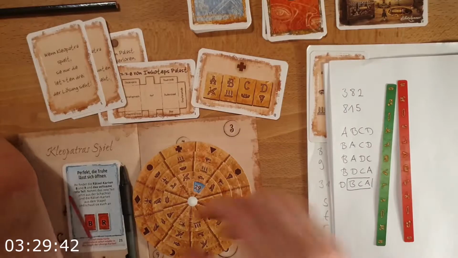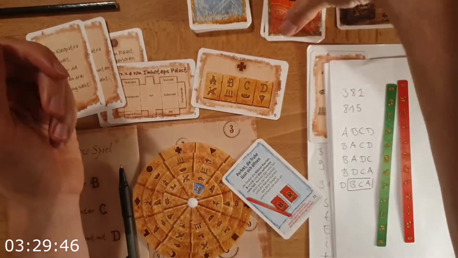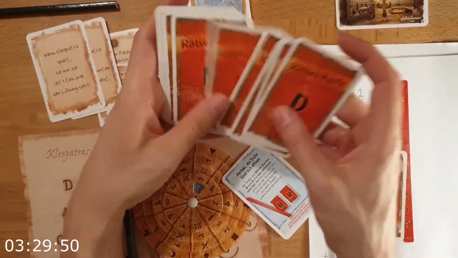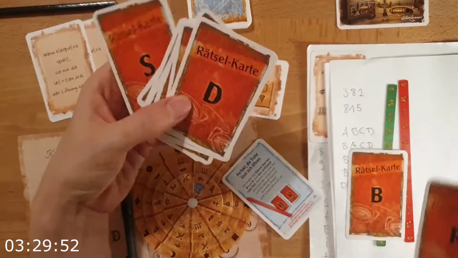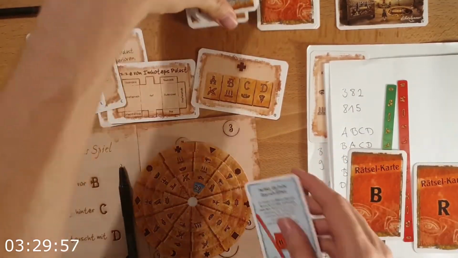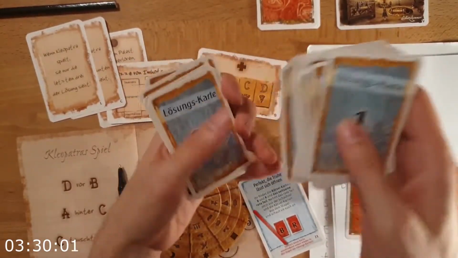And then we also need B and R. So let's take them out. Let's take B. And let's take R. Let's put this together back at 21. Making a lot of progress today.